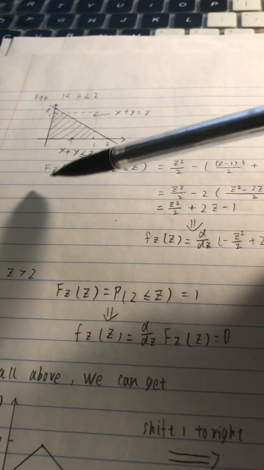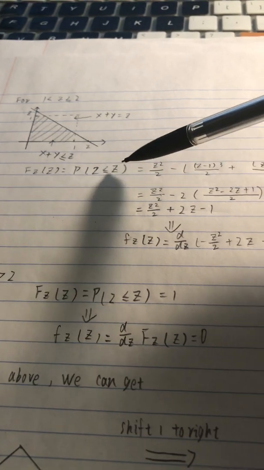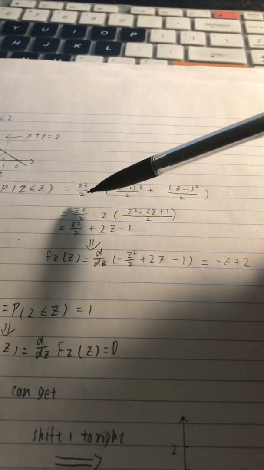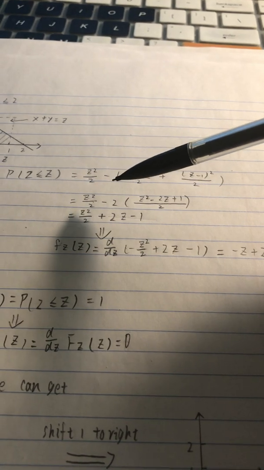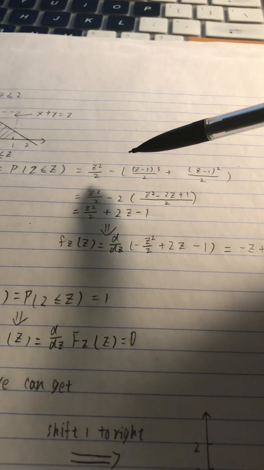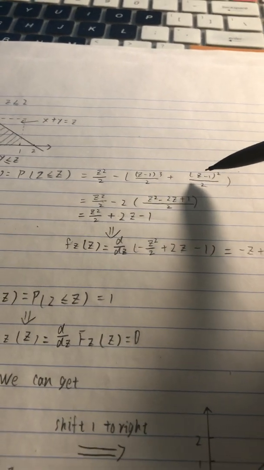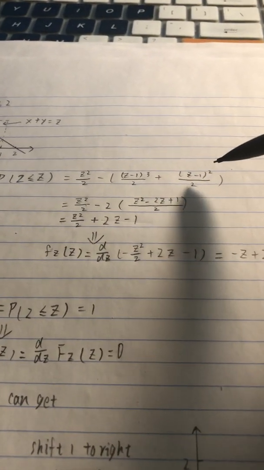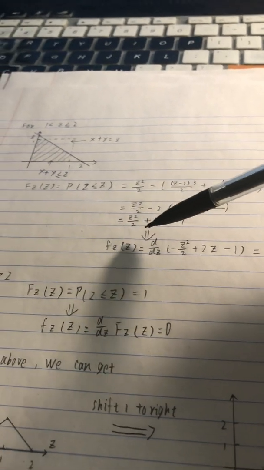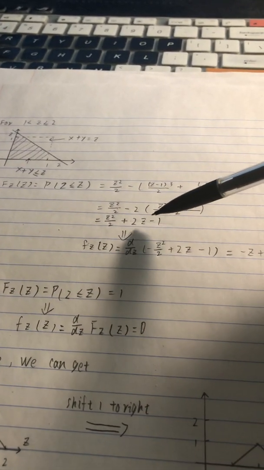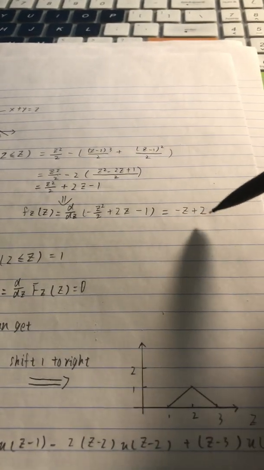So from above we can get the CDF of Z for z between 1 and 2 as z squared divided by 2, minus (z minus 1) cubed divided by 2, plus (z minus 1) squared divided by 2. The final function is going to be negative z squared divided by 2 plus 2z minus 1. And from that we can get the density function of Z is negative z plus 2.